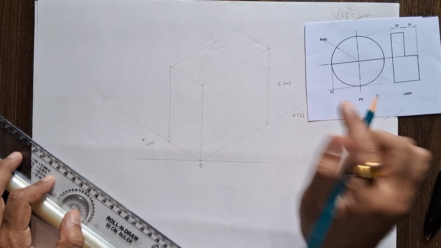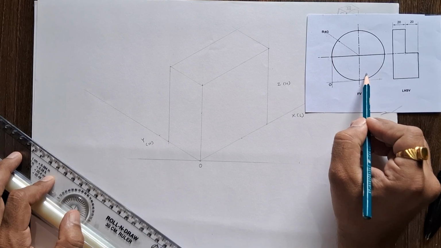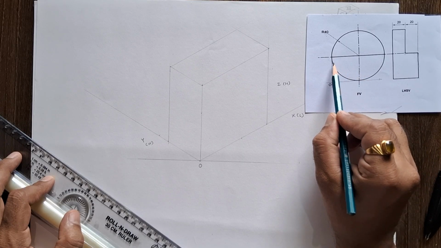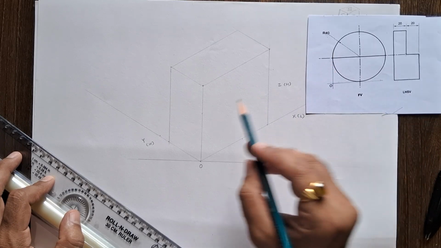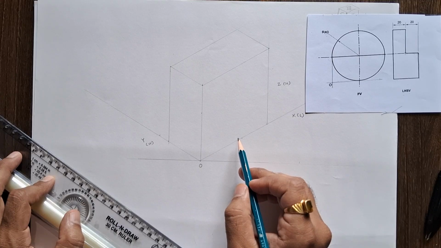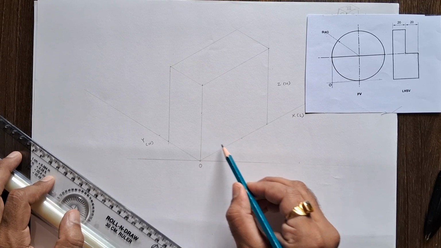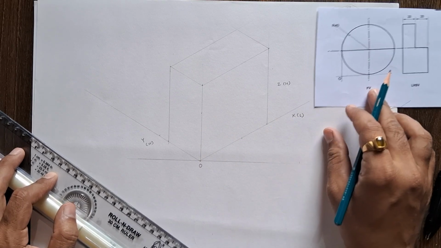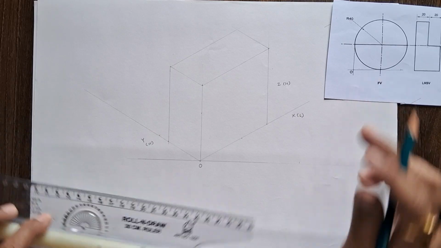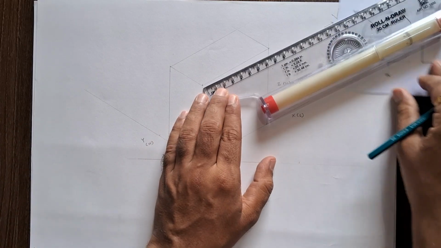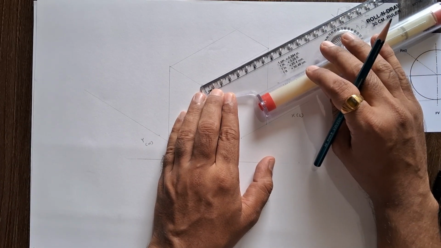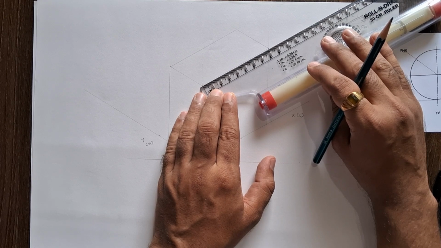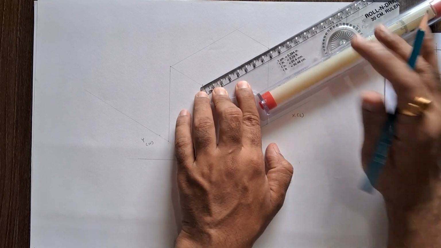Now here, for bottom half circle, we require a rhombus, and the rhombus dimensions required are 80 by 80. So this is the 80 by 80 rhombus. Here we want the bottom half circle. For bottom half circle we require 80 by 80 rhombus and their midpoints or center.